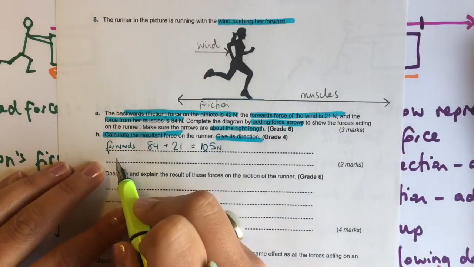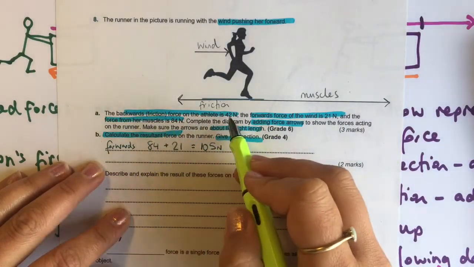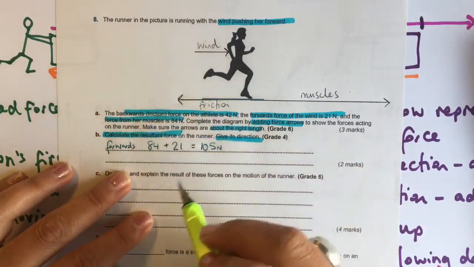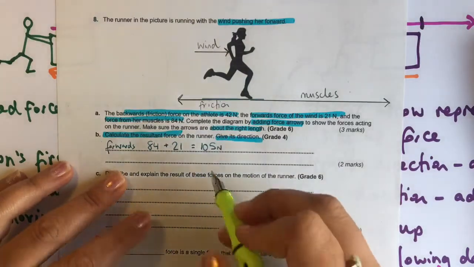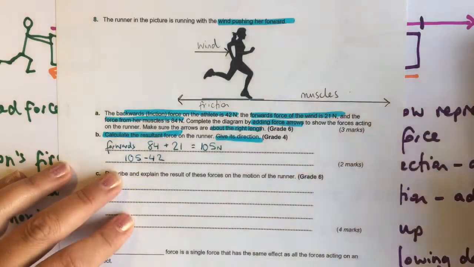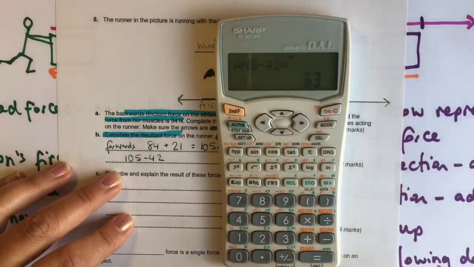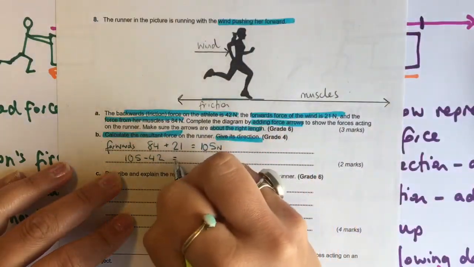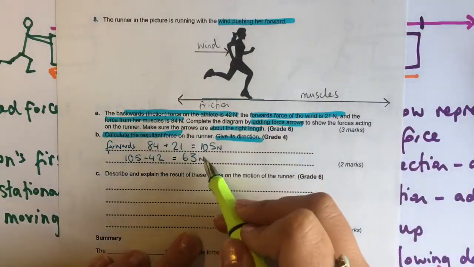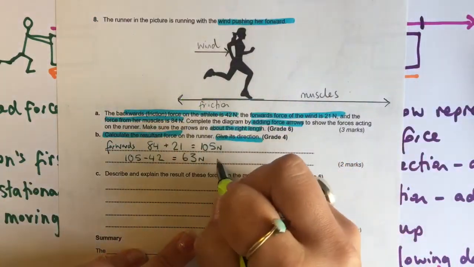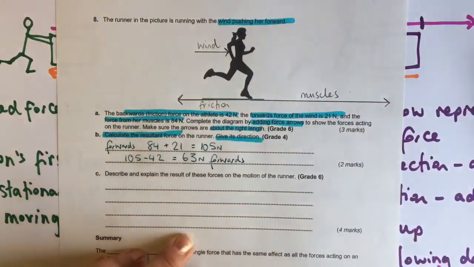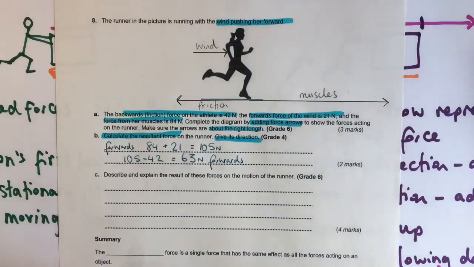And then backwards is 42, so we need to find the difference between these two because forwards and backwards are opposites. So 105 minus 42 is 63. Okay, so there's going to be 63 newtons forwards, which is to the right in this diagram.